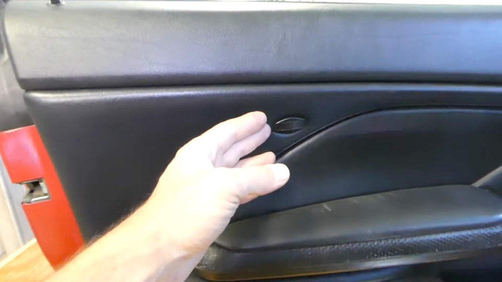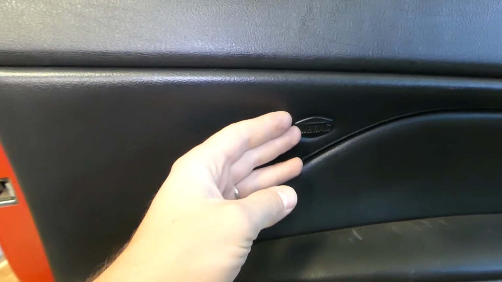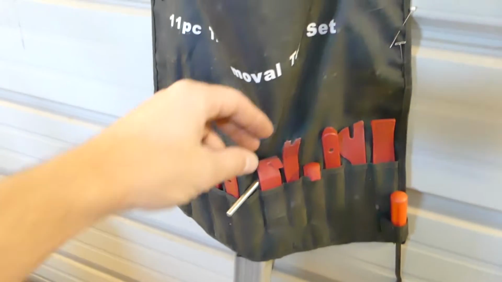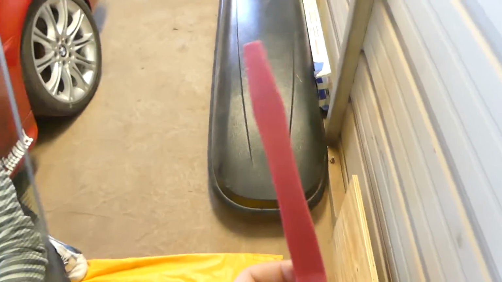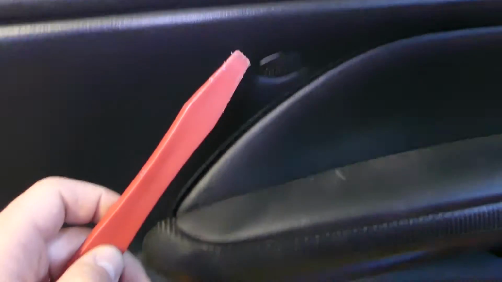Okay, perfect. Now, we need to remove that airbag cover. There are a couple clips on this one, so you have to be very gentle how you remove it so you don't break it. So we'll just get a plastic trim removal tool like this one. That way we will minimize the damage to the plastic and avoid scratching it up.